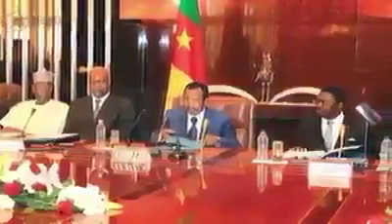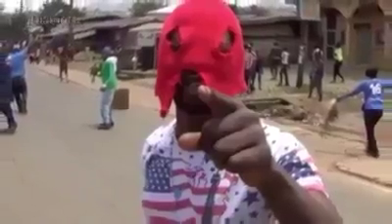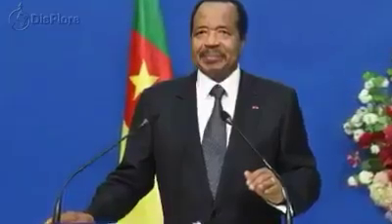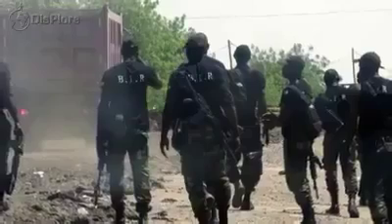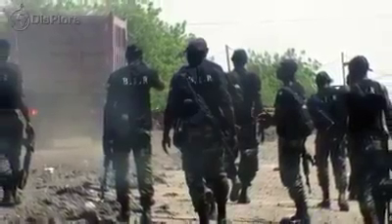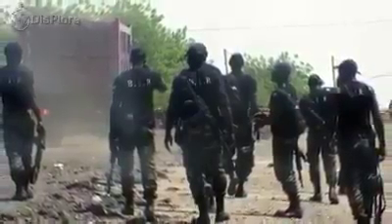On the 1st of October 2017, at the climax of the crisis, the separatists from Southern Cameroon declared the independence of Southern Cameroon, which led to more violence. On November 30, 2017, the president of Cameroon declared war on the Anglophone separatists. This marked the start of a very violent confrontation between government forces and armed separatists.